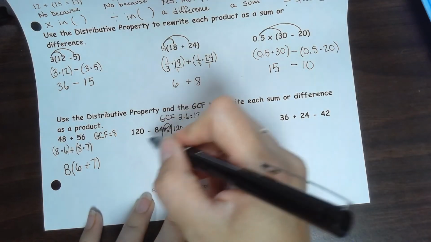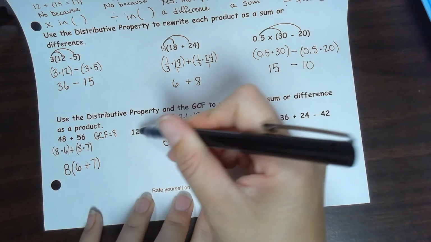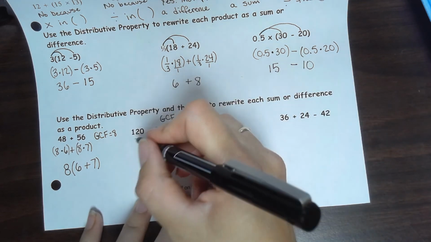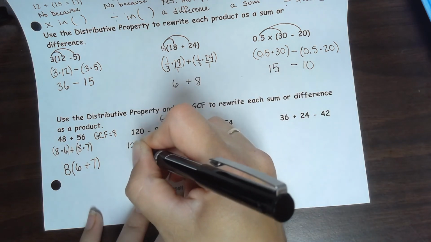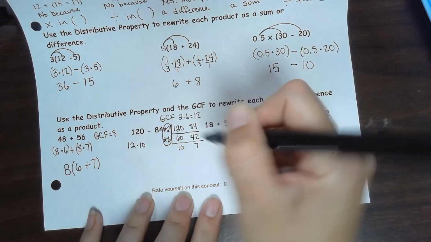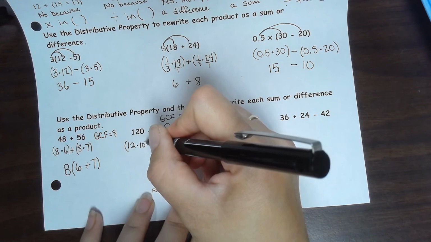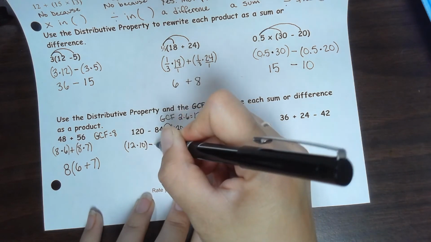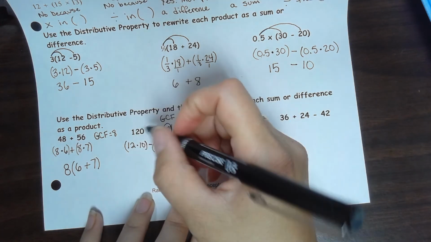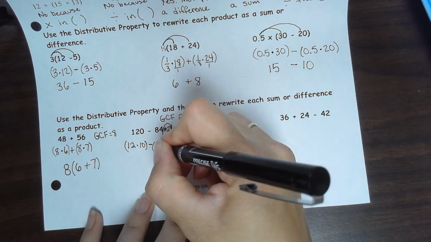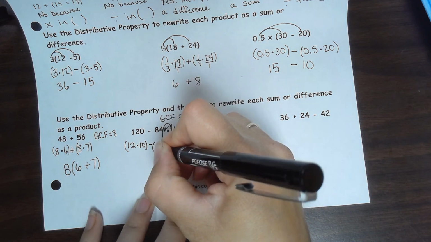All right, so we're going to turn each of these into something times 12. 120 is 12 times 10. And look at that right there. Do you see where you can get that from? So we got 12 times 10 minus 12 times 7, which is 84.